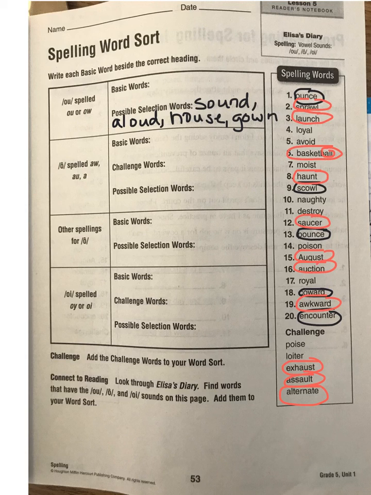So the next one that you're going to be doing is other spellings for ah. There is only going to be one. So you need to go through your list of spelling words on this side. Find one that has the ah sound but does not match the AW, AU, or A criteria. And like I said, there's only going to be one basic word and one possible selection word. We'll go ahead and do that one. That's going to be thought.